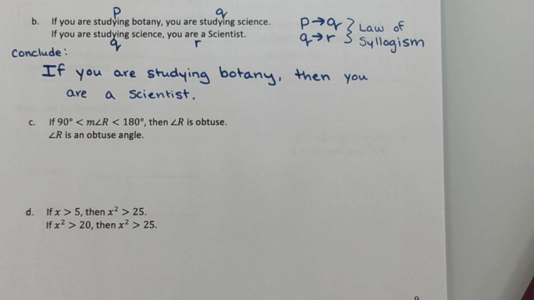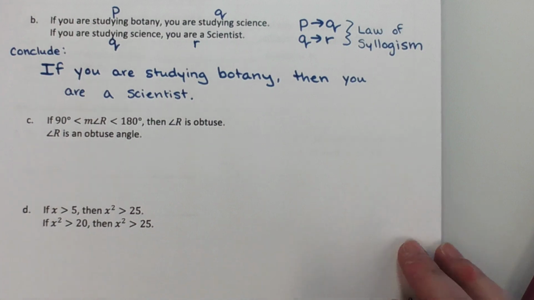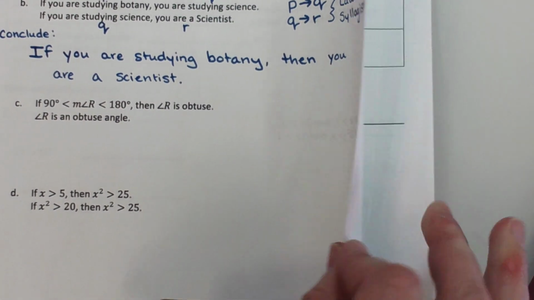Law of syllogism and law of detachment take some practice to get used to. So that's why there's so many examples of this. I just want to make sure we're solid on this, because the back's got examples too, I believe.